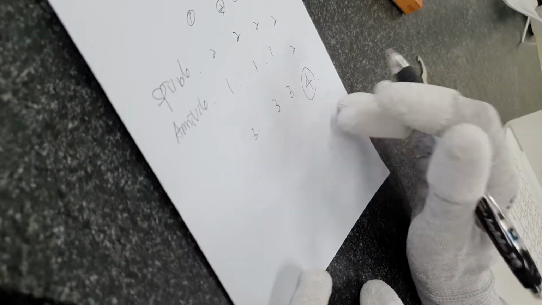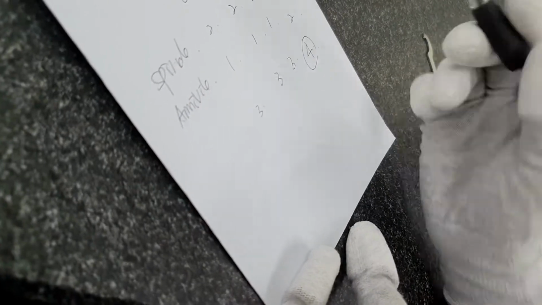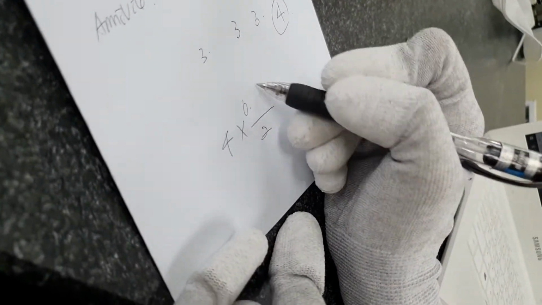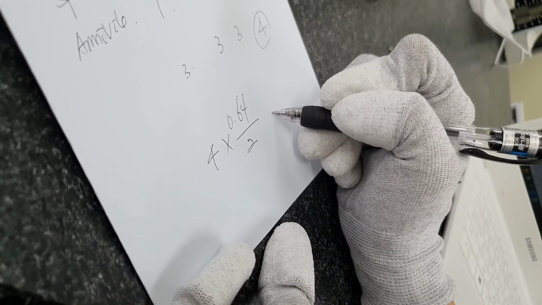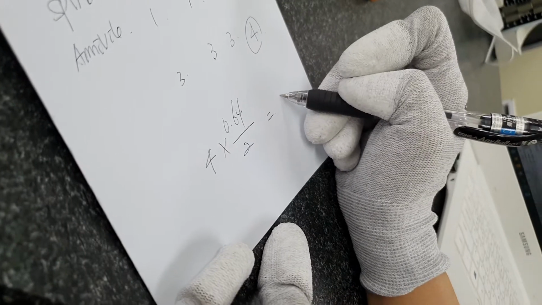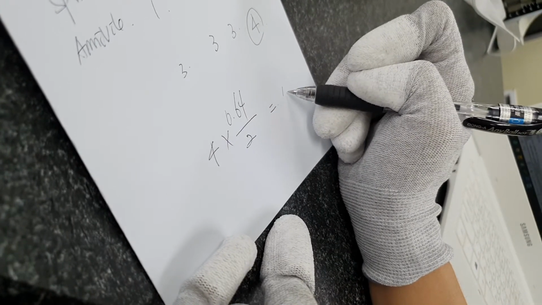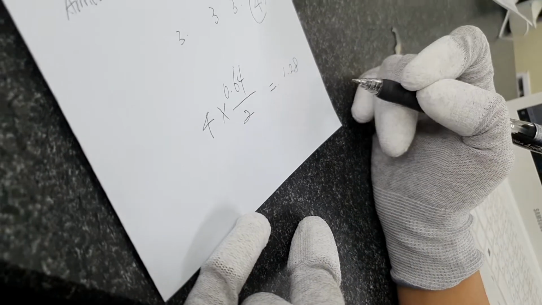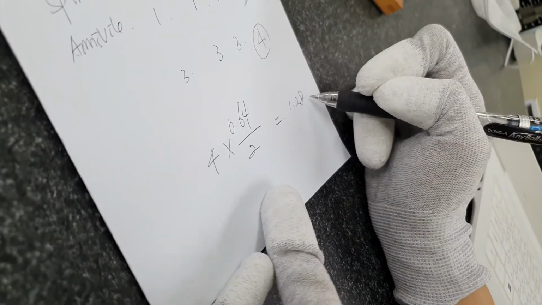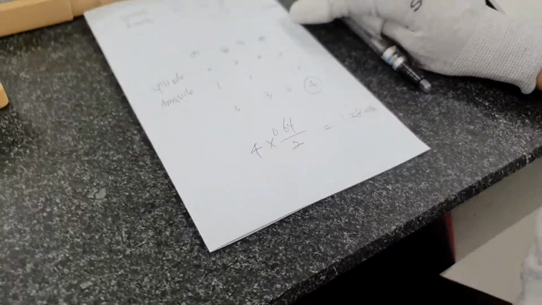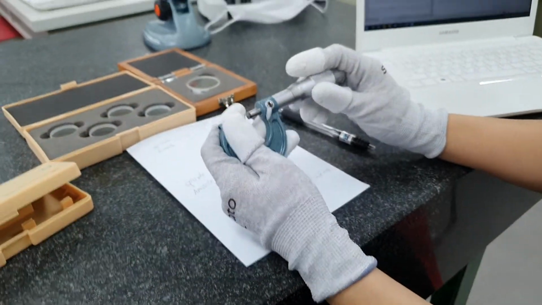So if we multiply half of lambda with it, 4 times, it could be 1.28. So it becomes 1.28 micrometer. This is all of our video and thanks for watching today.